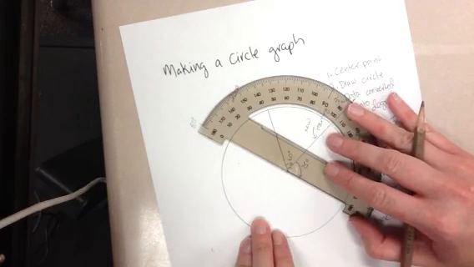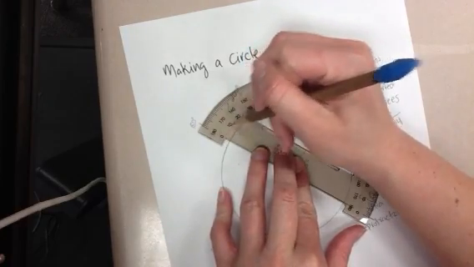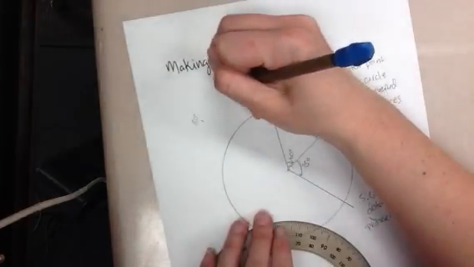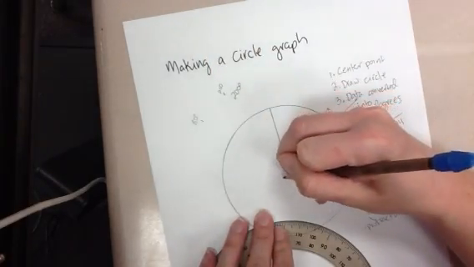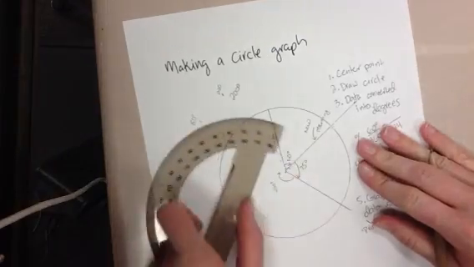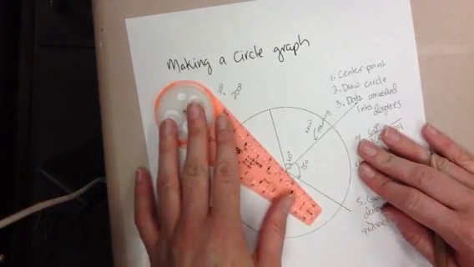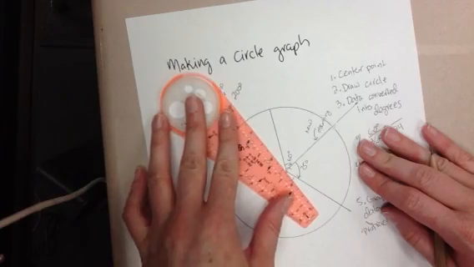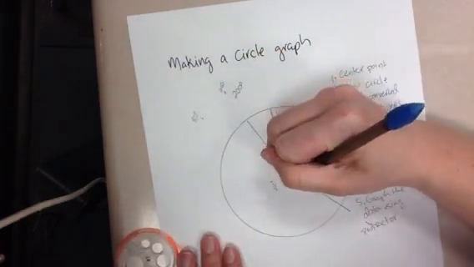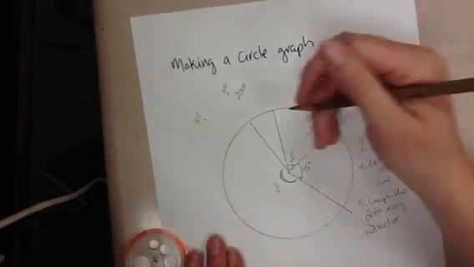I'm going to line up my center point with the line, and I'm going to go another 20 degrees, 0, 10, 20. Here is where I will draw that point. This will be 200 degrees. This angle here will be 200 degrees from that starting line. Take my ruler, draw my point, connect them, and voila! I just made a giant old angle that is 200 degrees.